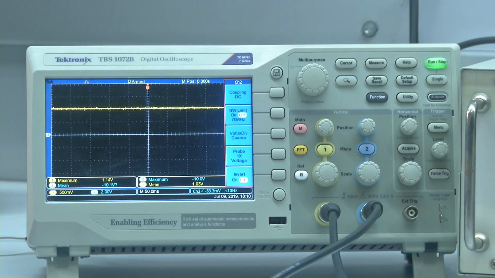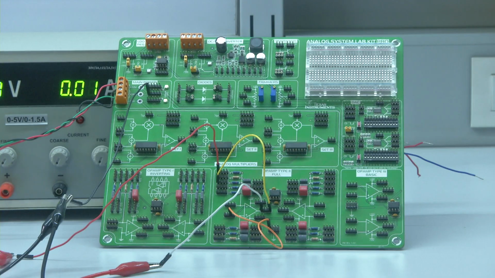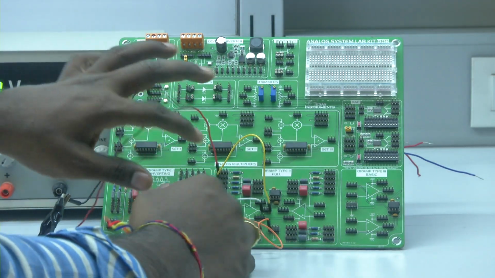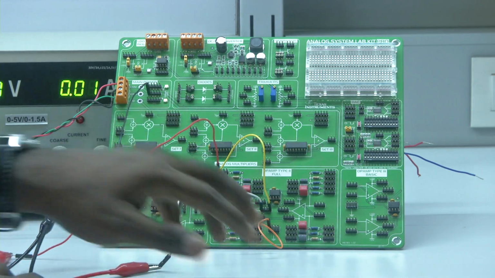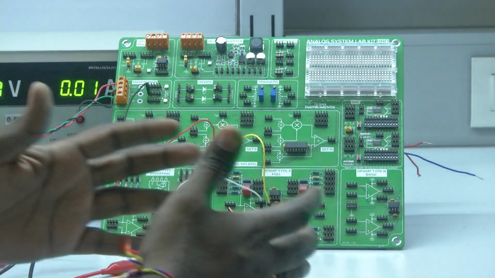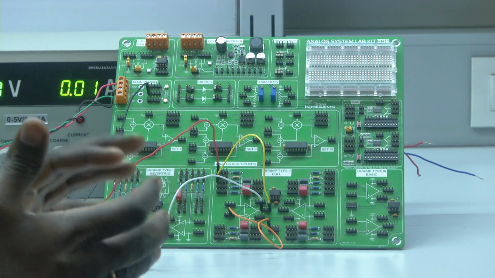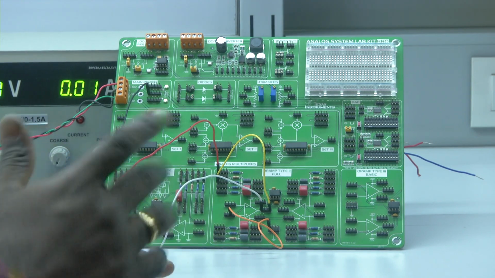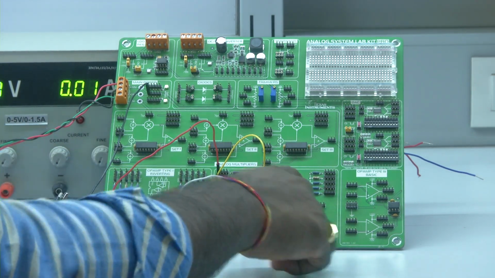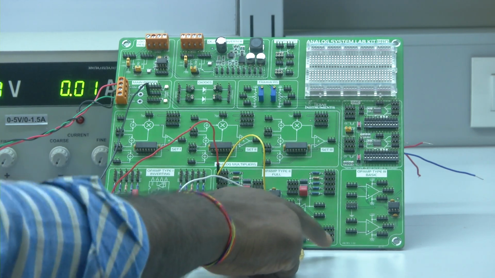So in order to correct the phase, what we do is use another stage, which is also an inverting amplifier configuration with a gain of 1. Let's see how exactly I am doing the inverting amplifier configuration with a gain of 1. Since we have to realize another stage using inverting amplifier configuration with a gain of 1, I will use this particular stage, which is OP2B.